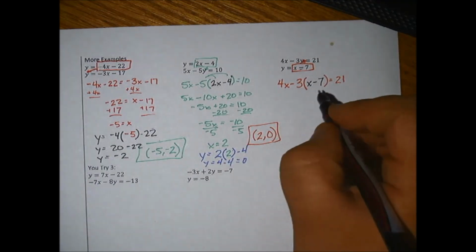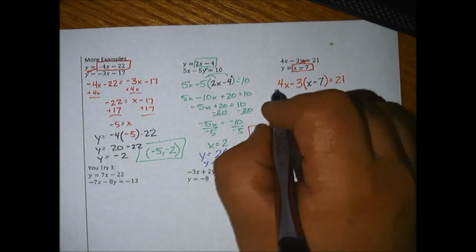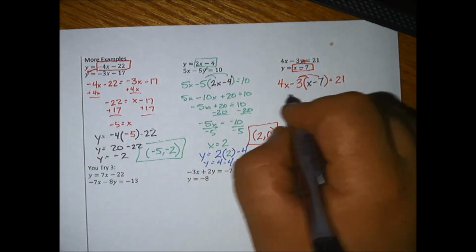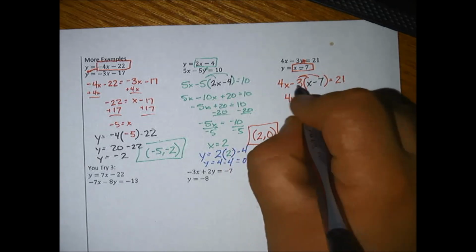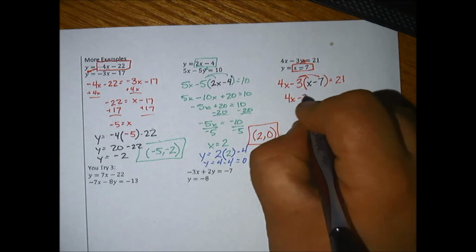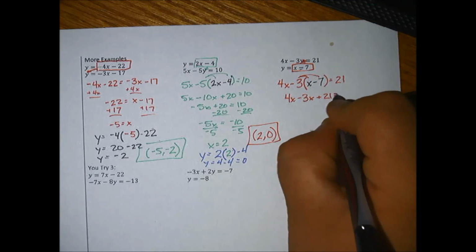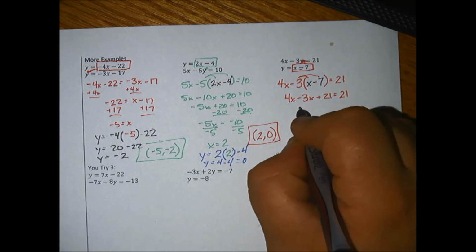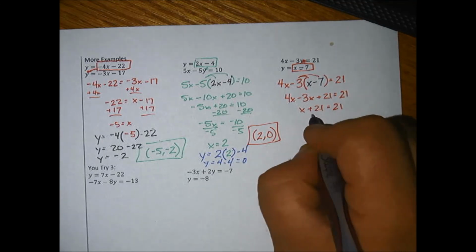Hoping that the color coding is helping you out a little bit. And if you had to do that, you definitely could. Just find some colored pencils or pens, and life goes pretty well. So negative 3 times x is negative 3x. Negative 3 times negative 7 is positive 21. And that equals 21. So when I simplify this, I have x plus 21 equals 21.